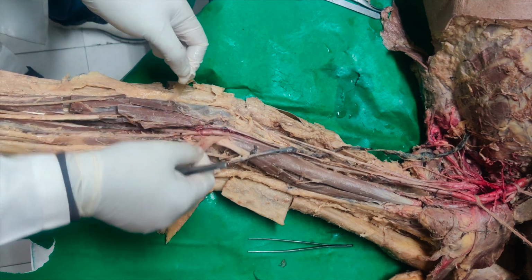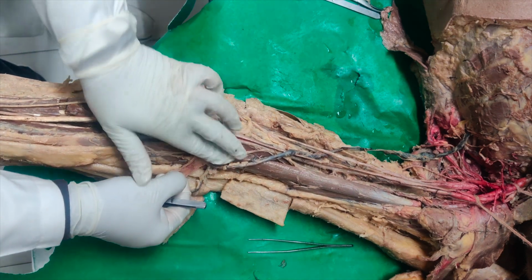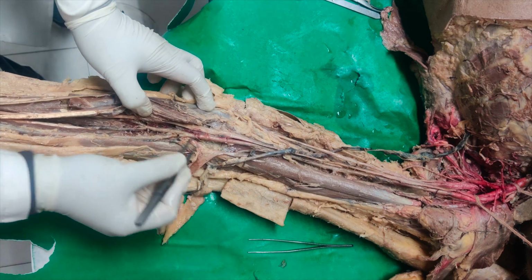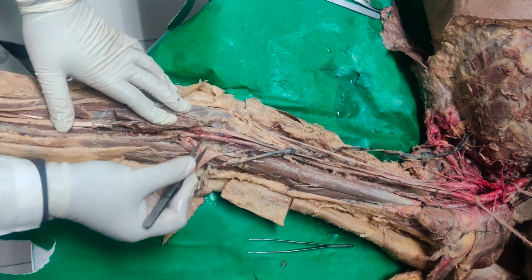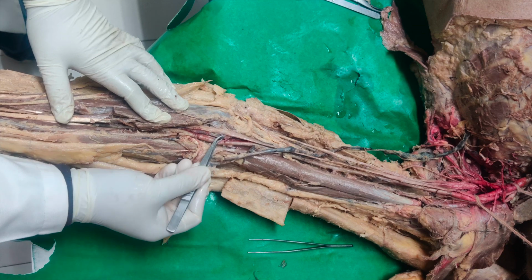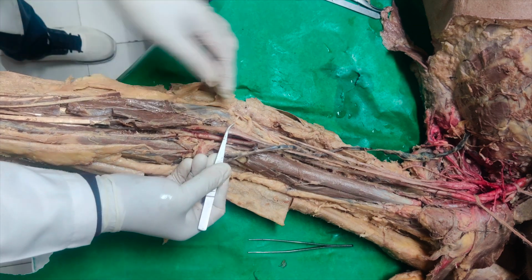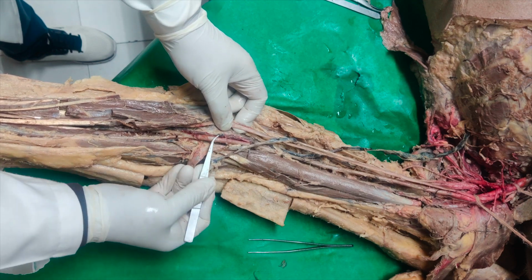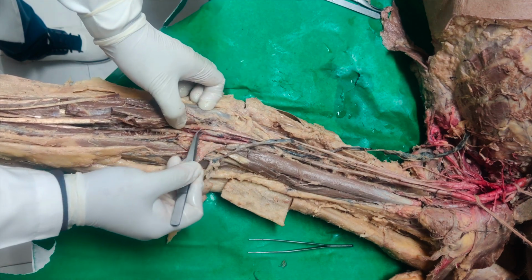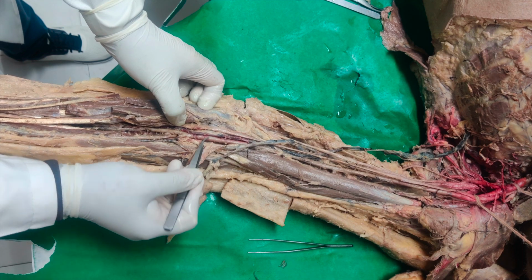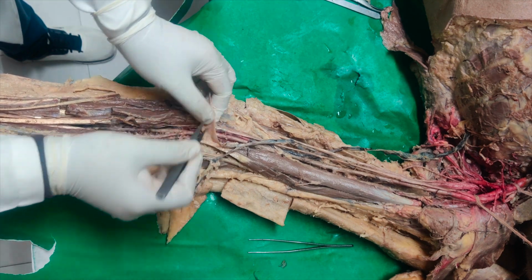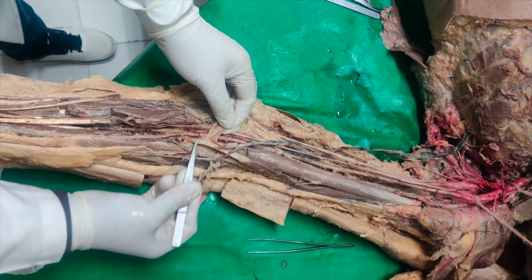After reflecting the bicipital aponeurosis, you can see the contents of the cubital fossa over here. These are different contents of the cubital fossa. We will learn them from medial to lateral. On the medial most aspect, this is the median nerve. Then the second structure is the brachial artery along with its venae comitantes. These smaller veins are the venae comitantes of the brachial artery. And the third structure is the tendon of the biceps brachii.